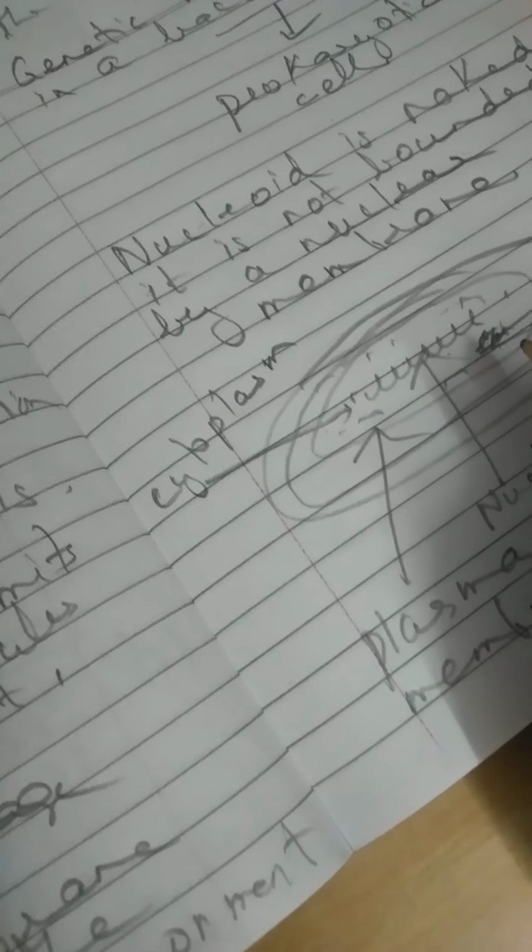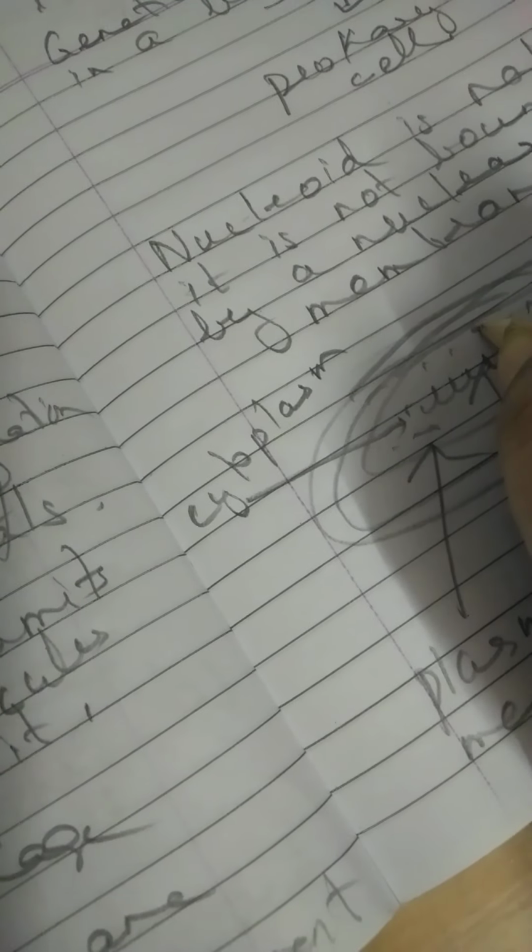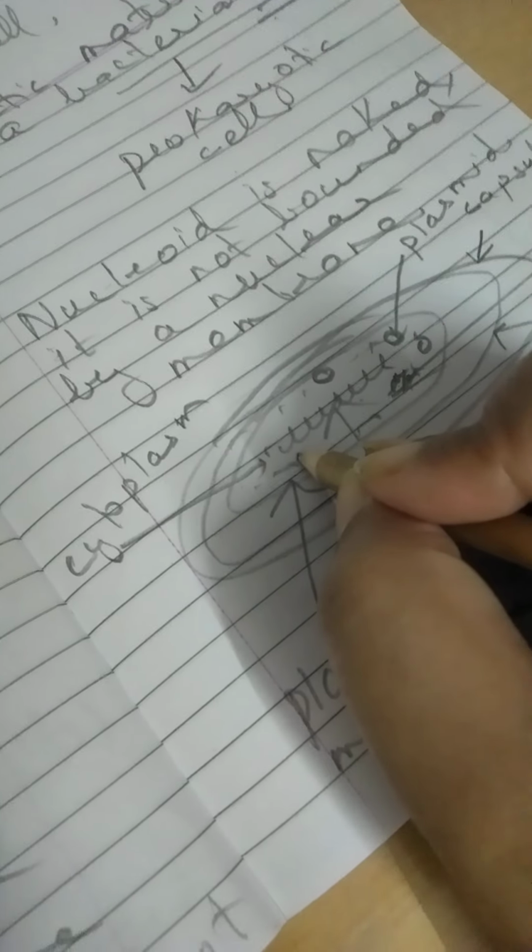Now, many bacteria also contain a small circular DNA, other than the genomic DNA. This small circular DNA is called a plasmid.